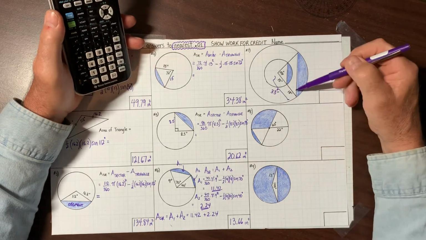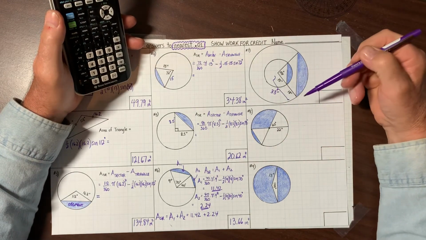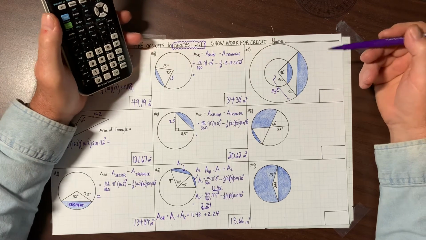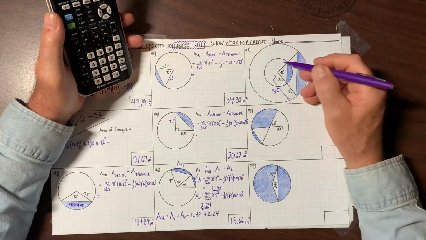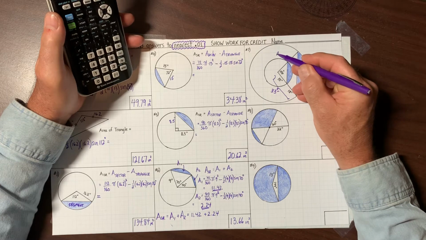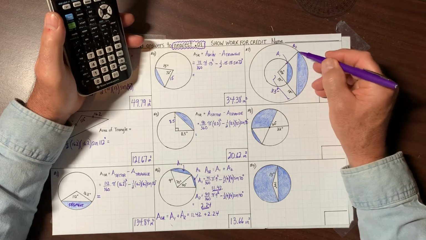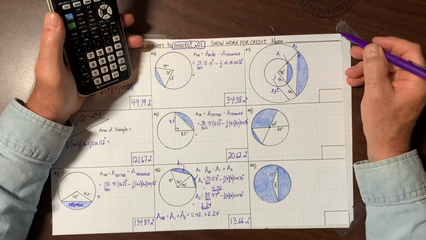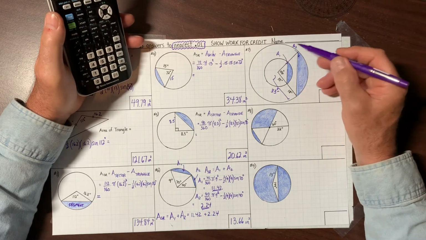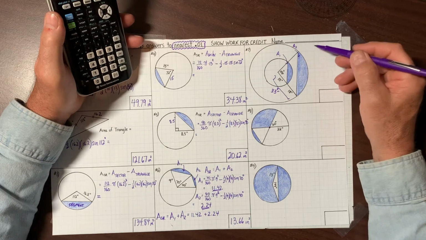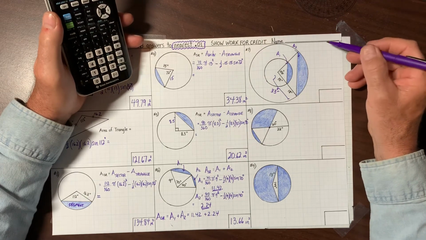So the radius of the big circle would be the 15 added to the 18. All right, we got a lot of work to do here. We'll call the small segment A sub 1. We'll call the big segment A sub 2. And our game plan is to find A sub 1, then find A sub 2, and then add them together to get our answer.